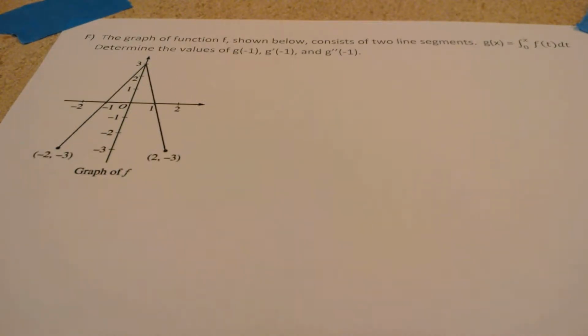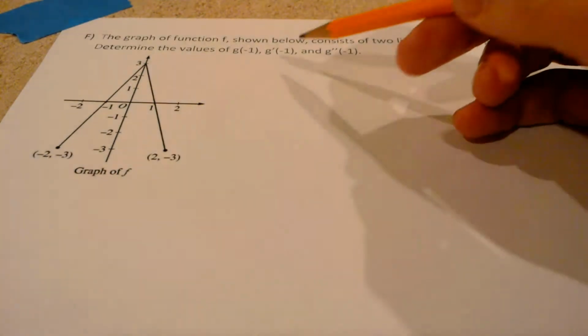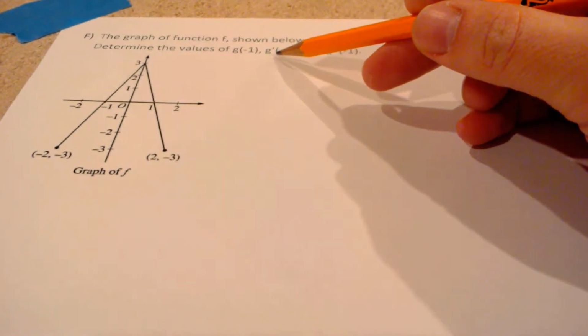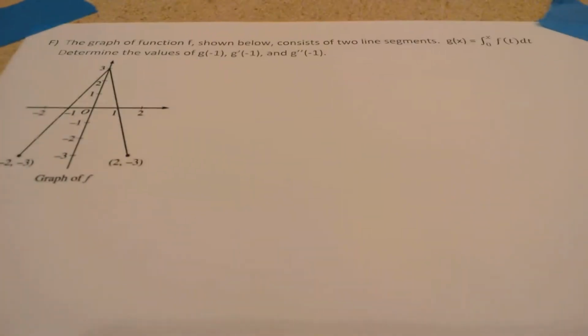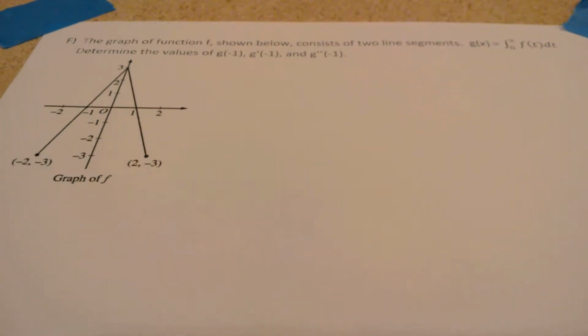A very similar problem here to the last one, except it's more sophisticated. They're asking us not just for g prime of a certain value, but a couple other things as well. Let's start with the first thing, g of negative 1.